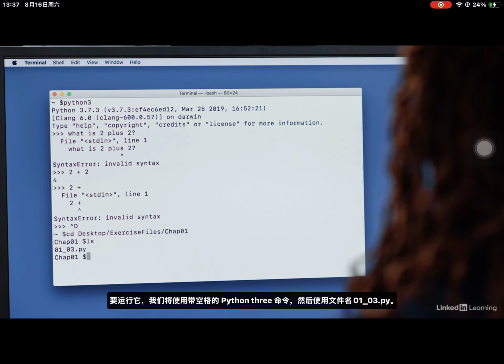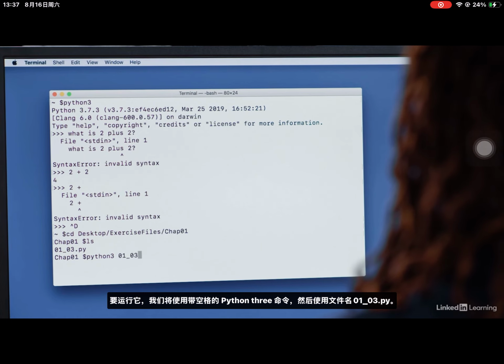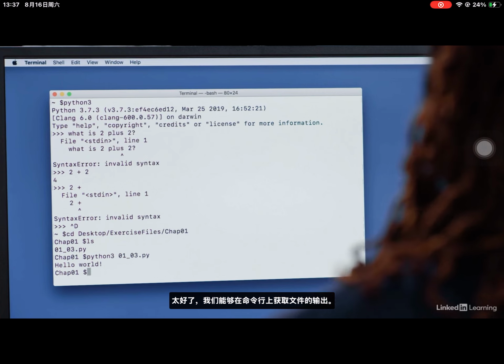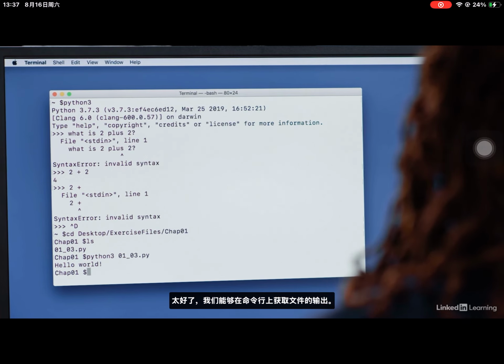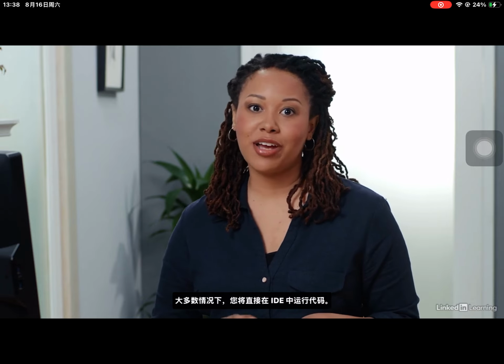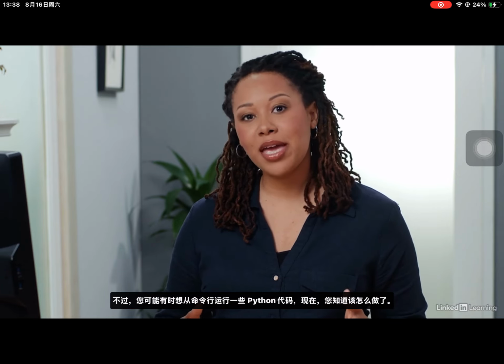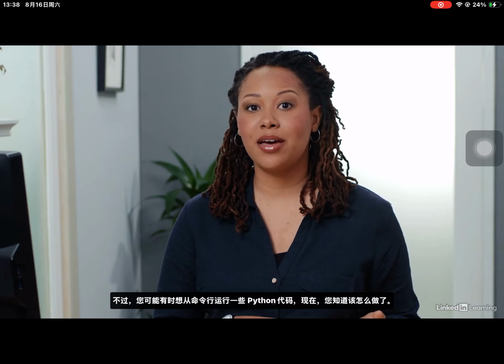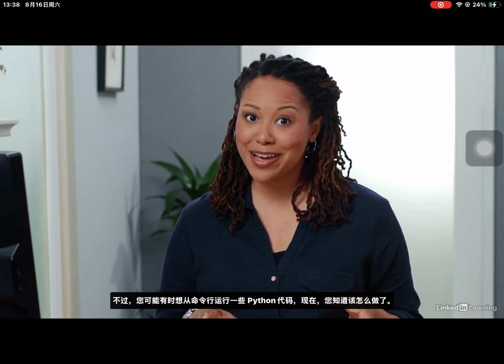To run it, we're going to use the python3 command with a space and then the name of our file, 0103.py. Great, we were able to get the output of our file here on the command line. Most of the time, you'll run your code directly in the IDE, though you may have occasions where you want to run some Python code from the command line. And now you know how.